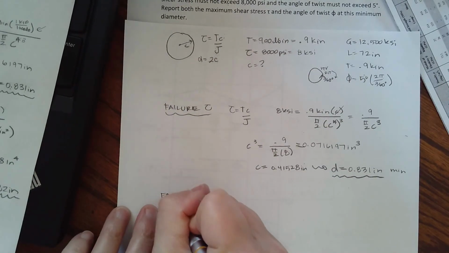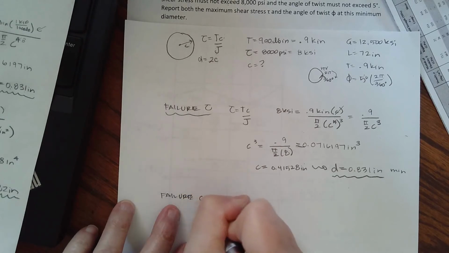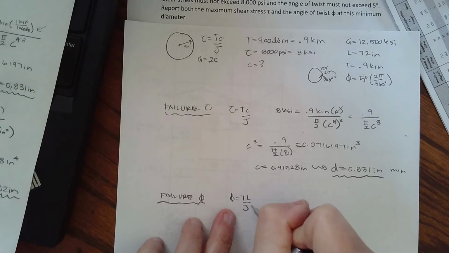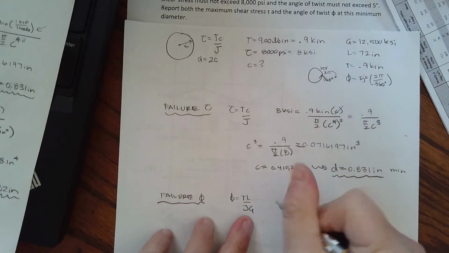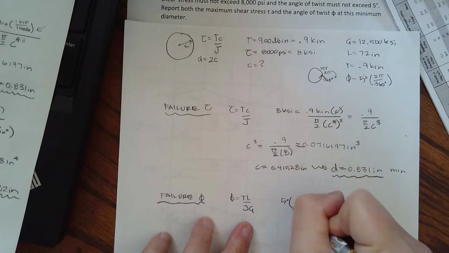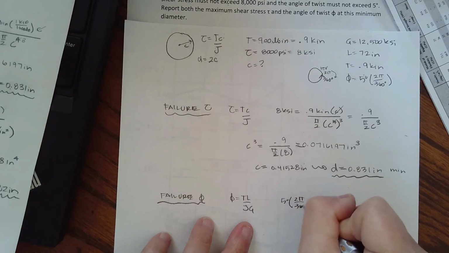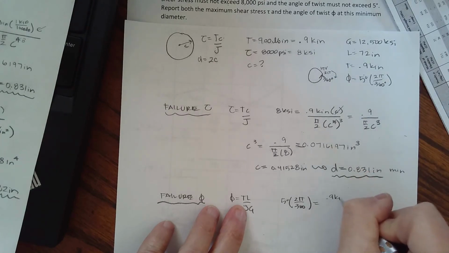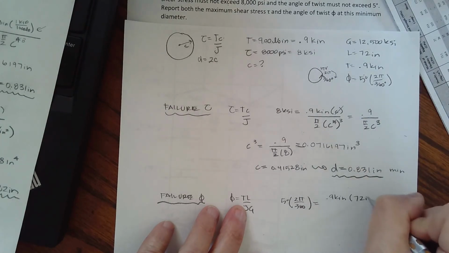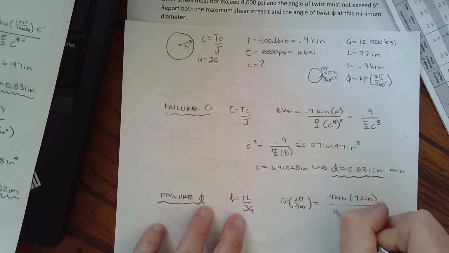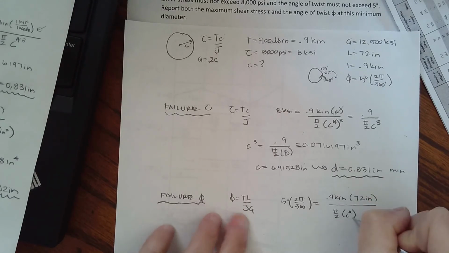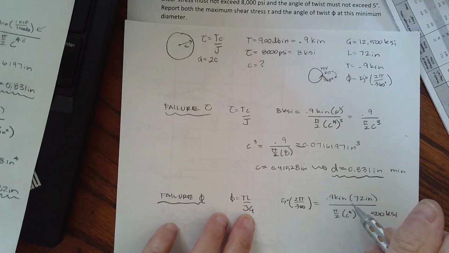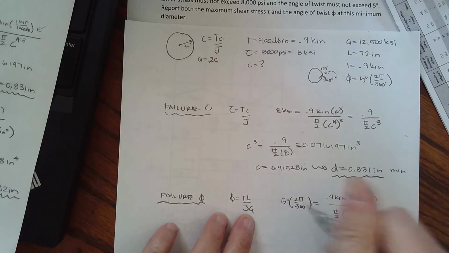Now we're going to look at, well, what prevents the failure from our angle of twist. So phi equals TL over JG, and we're going to start filling it in. So I have 5 degrees times 2 pi over 360 equals T, 0.9 kip inches times length, 72 inches, divided by J, pi over 2 C to the 4th, G, 12,500 KSI. So I'm in kip, inches, KSI, those come out, perfect.